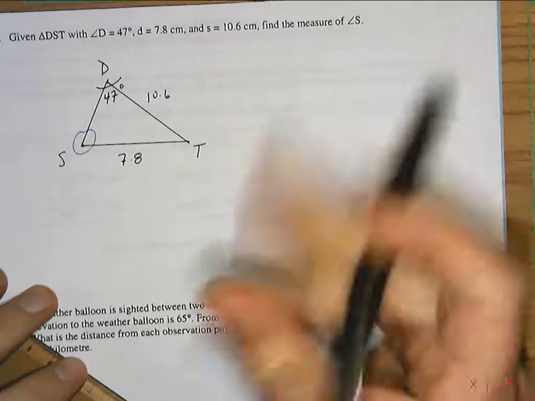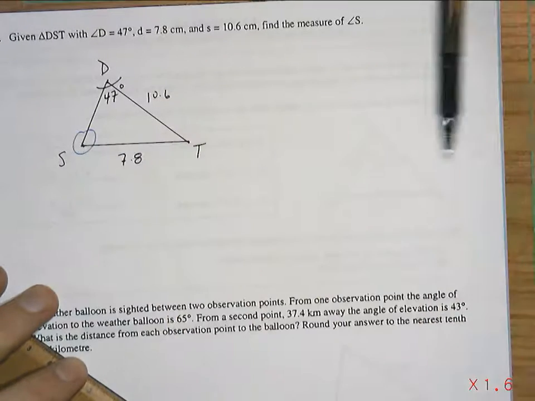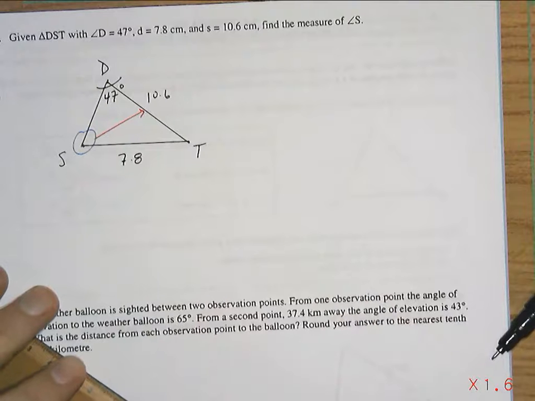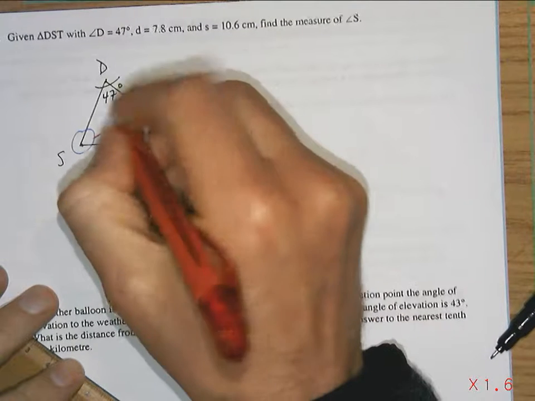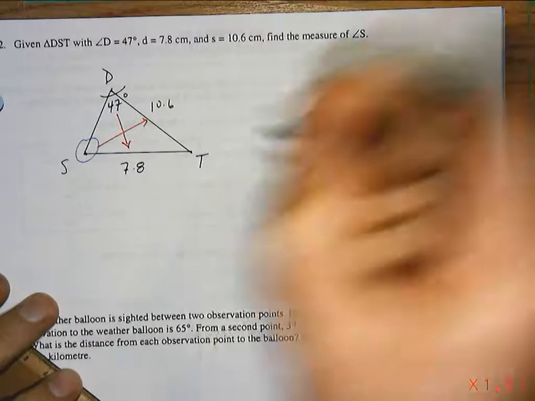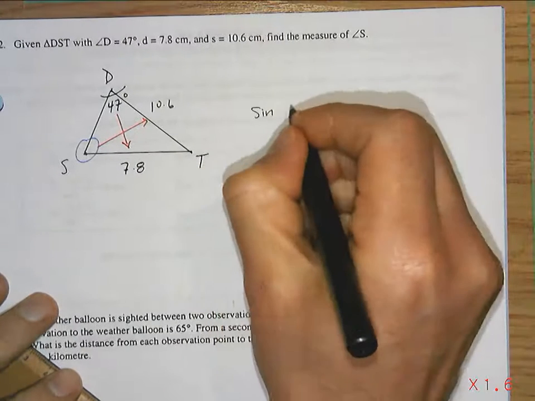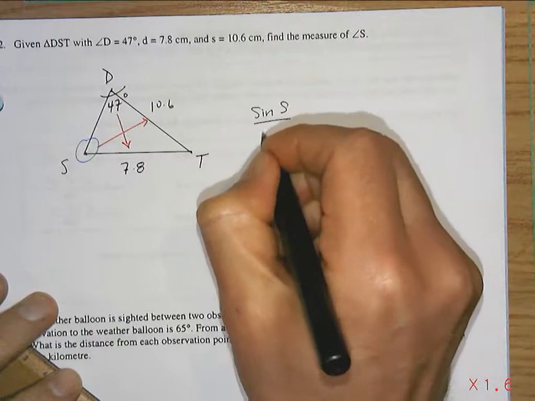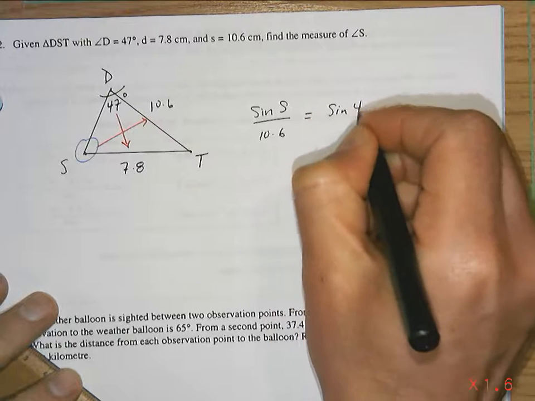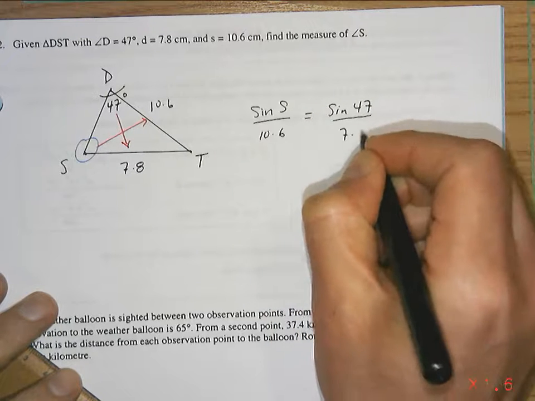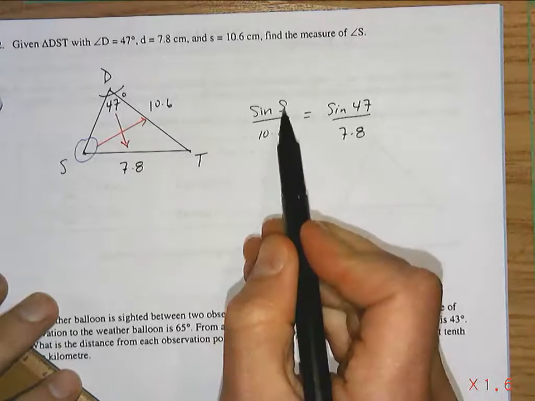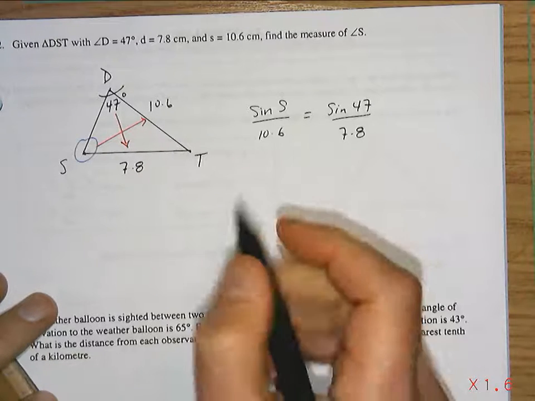So I look at this question and I see that angle S, I happen to know the side length opposite it, which means it's a contender for the sine law. I know this angle and the side opposite it, so it's definitely a sine law contender. So I'm going to say that sine of angle S over the side length opposite it is equal to sine of 47 degrees over the side length opposite it. And I'm not going to bother with the third ratio. I don't need it. I've got one unknown. I know everything else, so I'm going to stop there.